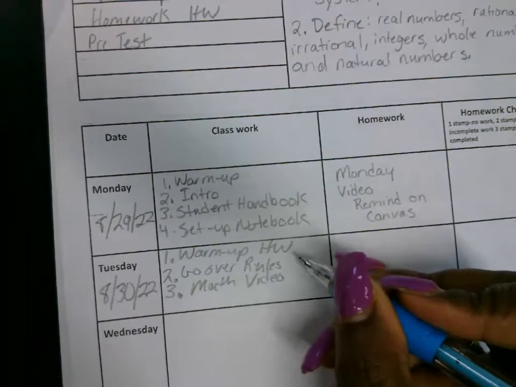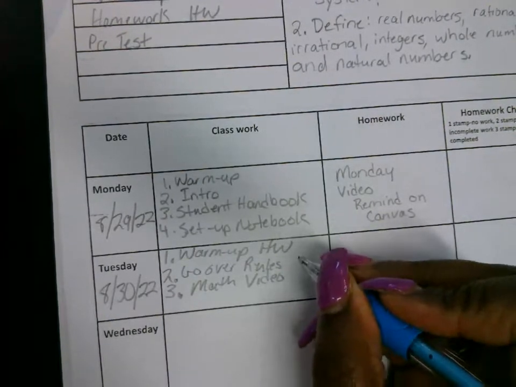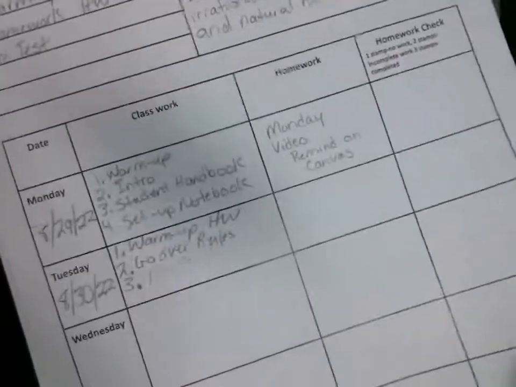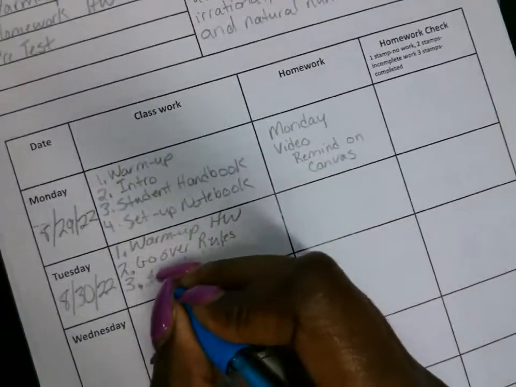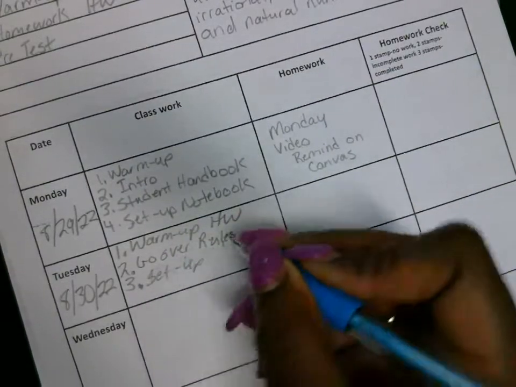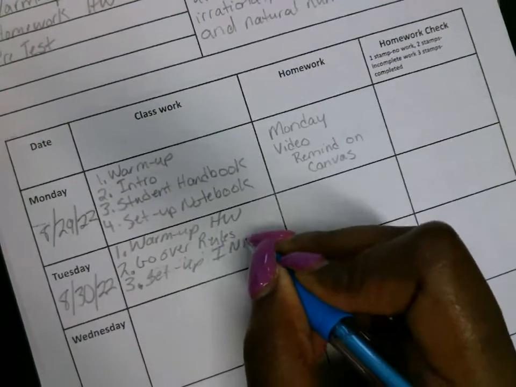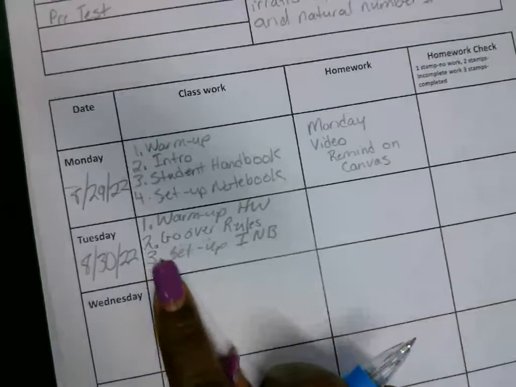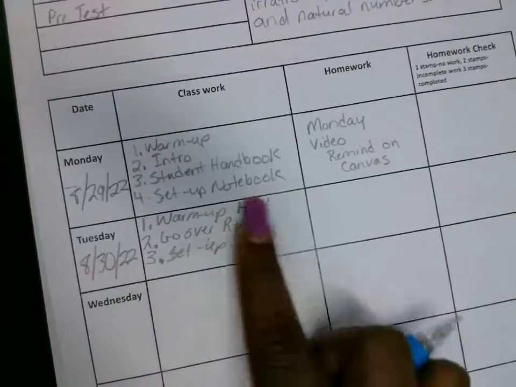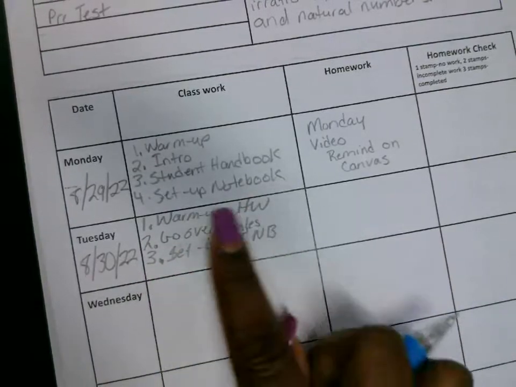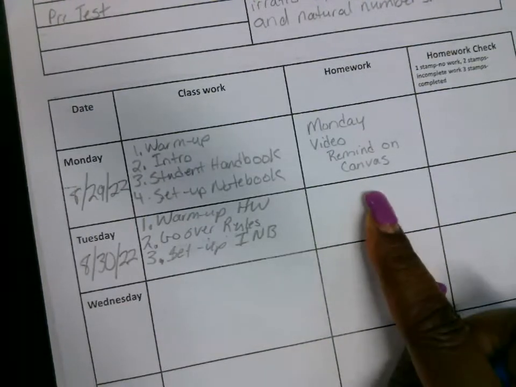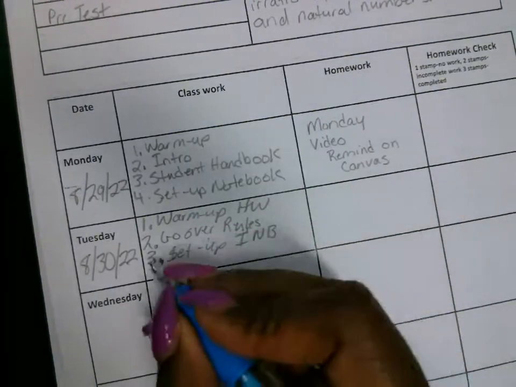I think I might want to do the interactive notebook first. That's what I really kind of want to do. We'll do the video last if we have time. But we need to set up our notebook. Interactive notebook, INB. And again, if you are a slow writer and you don't want to write this down, that's okay. Just listen, but make sure that you write the homework down. That's the most important part.